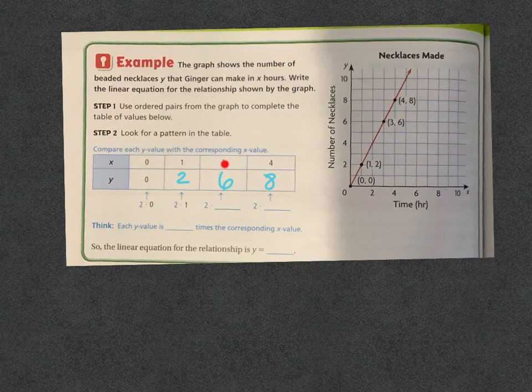Let's check it. Is 3 times 2 6? Oh, yeah, it is. Okay. Is 4 times 2 8? Oh, yeah, it is. So each X value must be being multiplied by 2 in order to get the Y. Each Y value is twice, or 2 times, the corresponding X value.